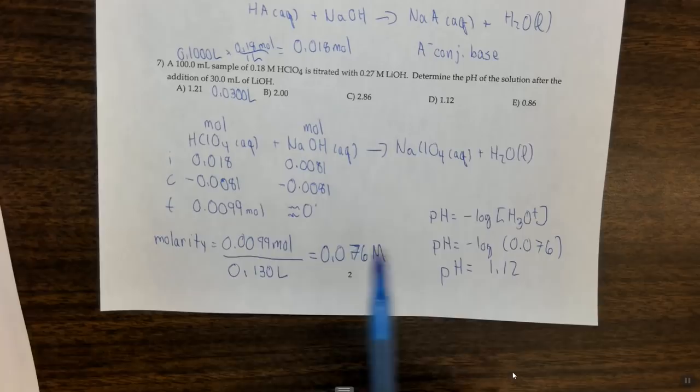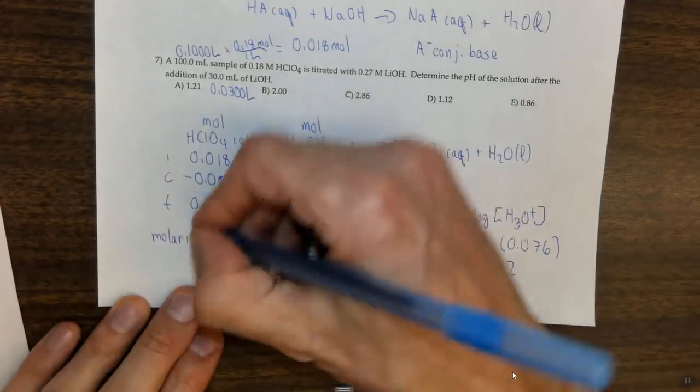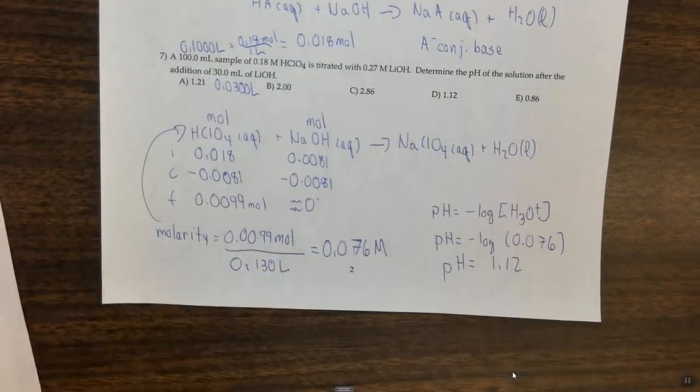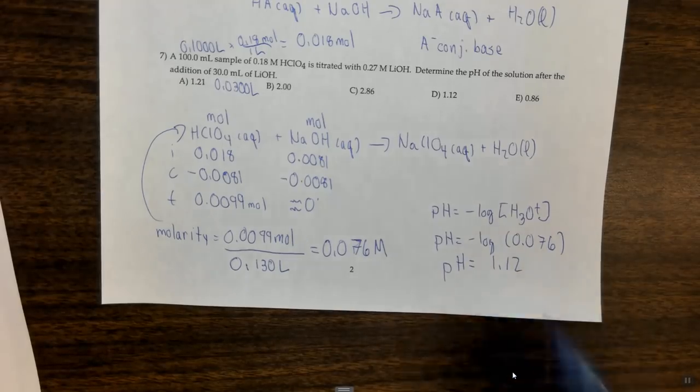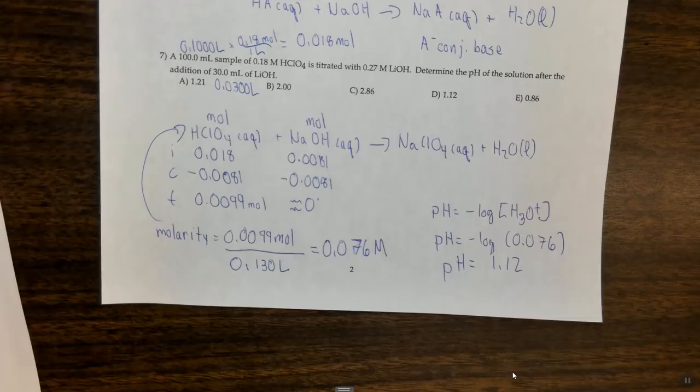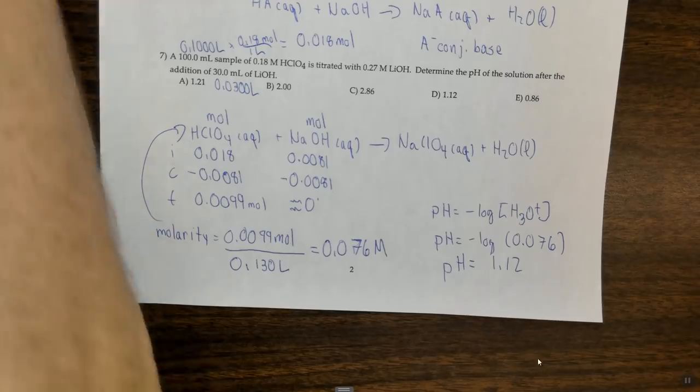Because the concentration of strong acid, so this is the molarity of the HClO4, the strong acid, is equal to the concentration of H3O plus, and the pH is still 1.12, even though we've neutralized, give or take, half of the acid originally present in solution.